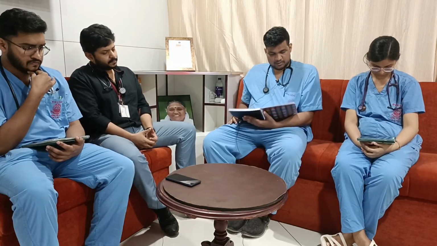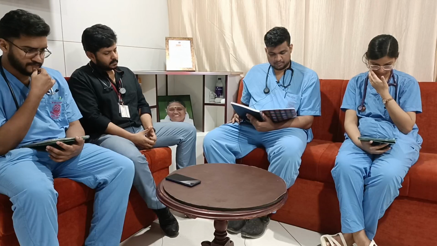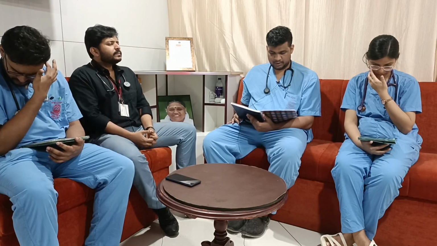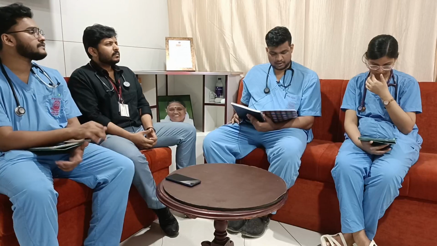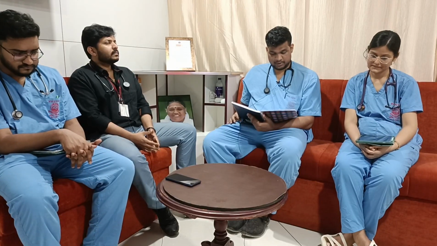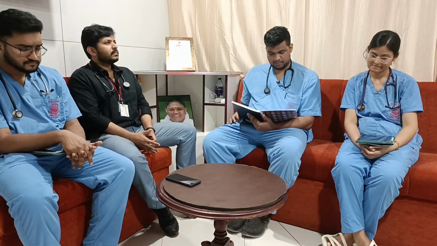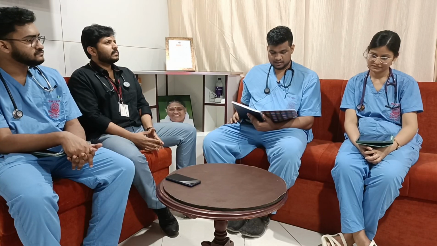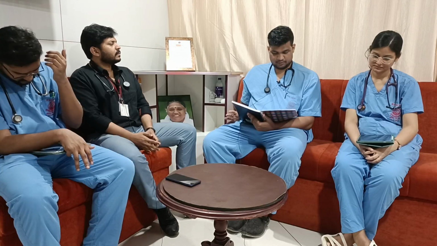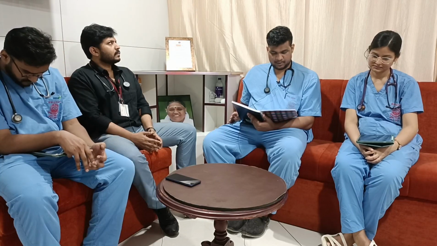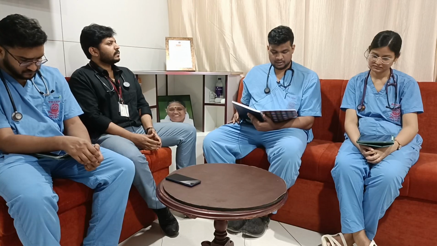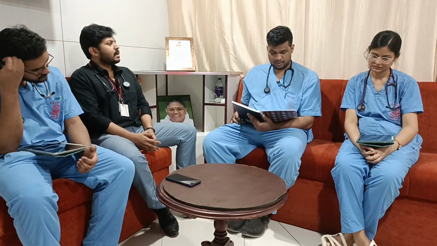Breathing: respiratory rate is 18 per minute, saturation 95% in room air, and bilateral equal air entry is there. Circulation: heart rate is 70 beats per minute, BP 130/70, all peripheral pulses are palpable, and CRT less than 3 seconds. Disability: GCS E4 V5 M6, 15/15, pupils bilaterally equally reactive to light, and GRBS is 126. Exposure: temperature is normal.